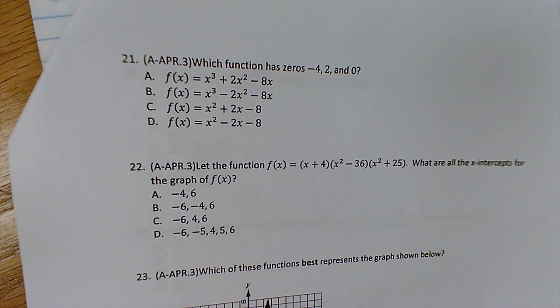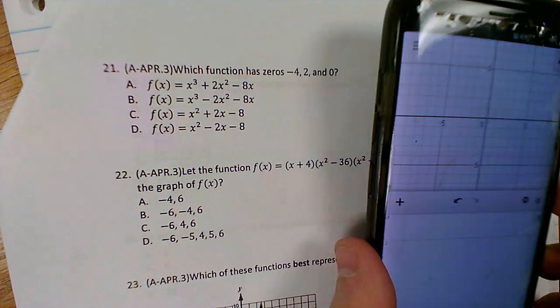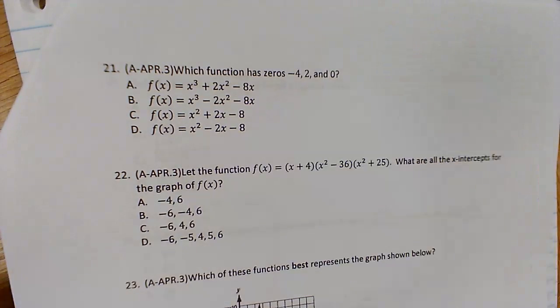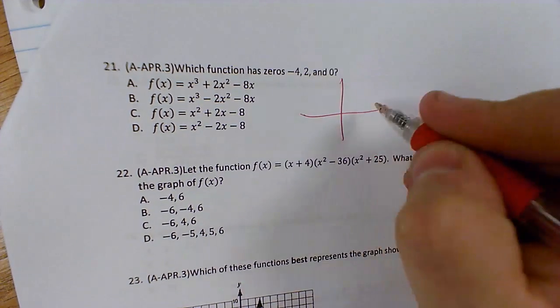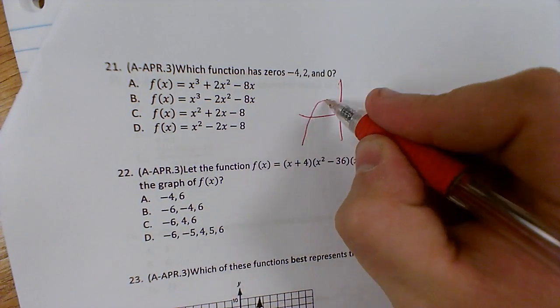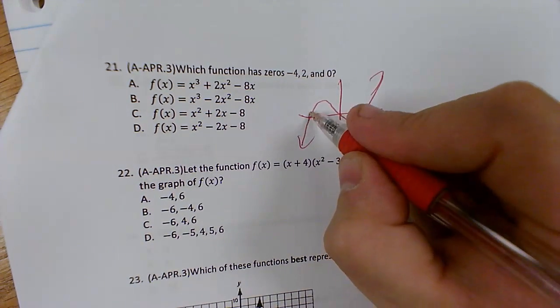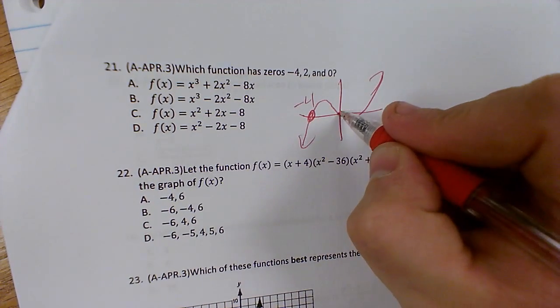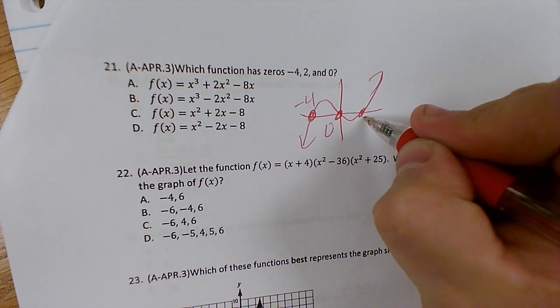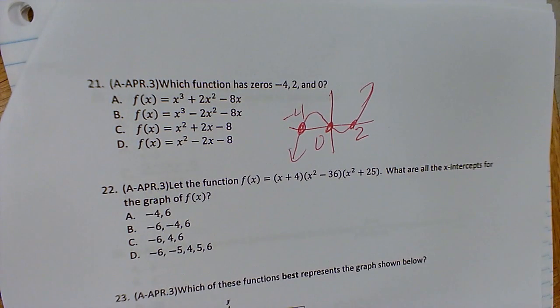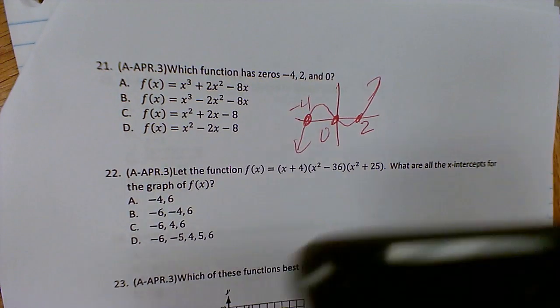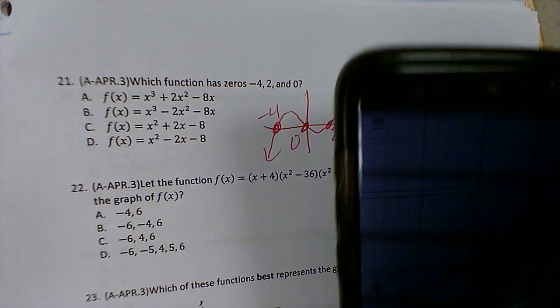So, which of the following functions has the zeros -4, 2, and 0? As I stressed earlier, when in doubt, graph it out. So the smart thing to do on this problem is just take each answer choice, graph them out, and see which one of them has, I don't know what the graph is going to look like, but it's probably going to have -4 here, a 0, and then 2. So -4, 2, 0. So we're just going to type in each answer choice until we get the picture we want.